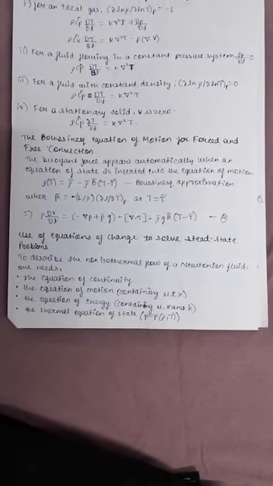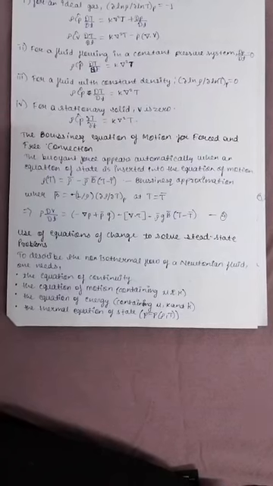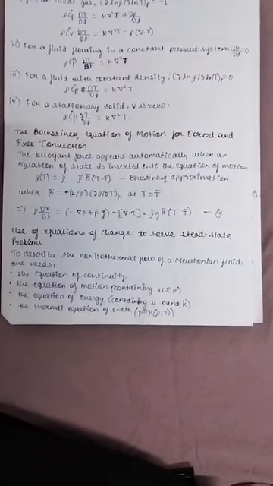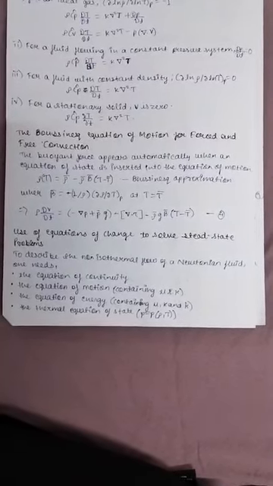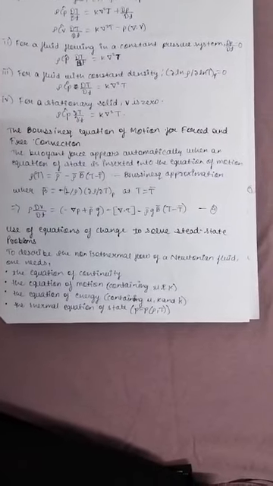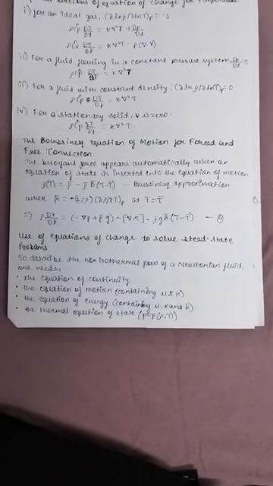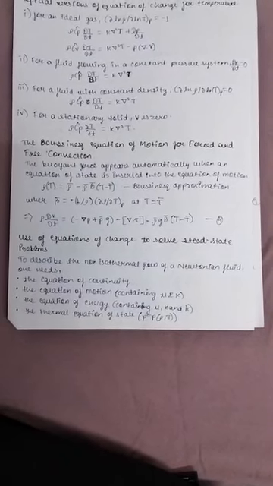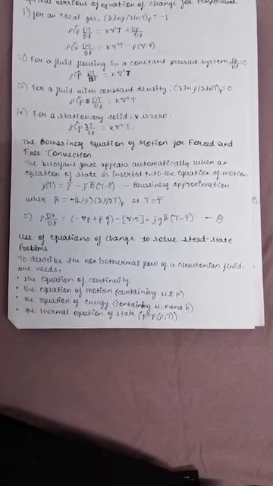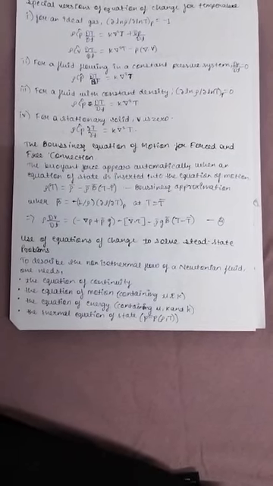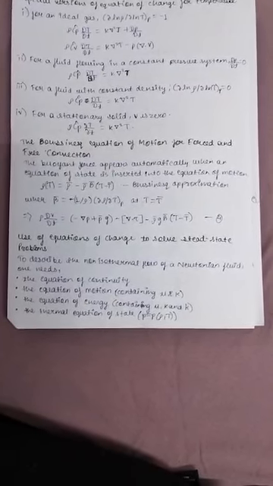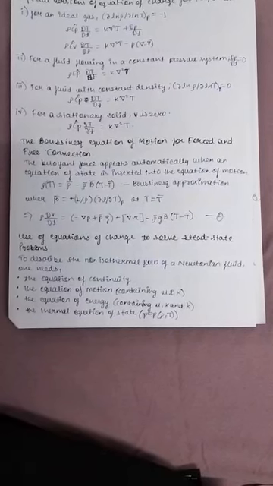Case number 2, for fluid flowing in a constant pressure system, Dp/Dt equals 0. So the equation simplifies to ρĈp DT/Dt equals k∇²T. Case number 3, for a fluid with constant density, the quantity ∂ln ρ/∂ln T at constant pressure equals 0. So again we get ρĈp DT/Dt equals k∇²T.